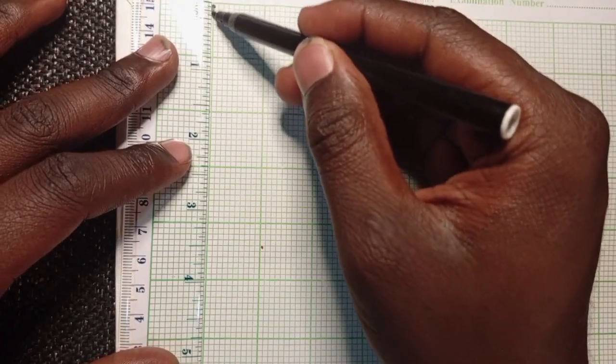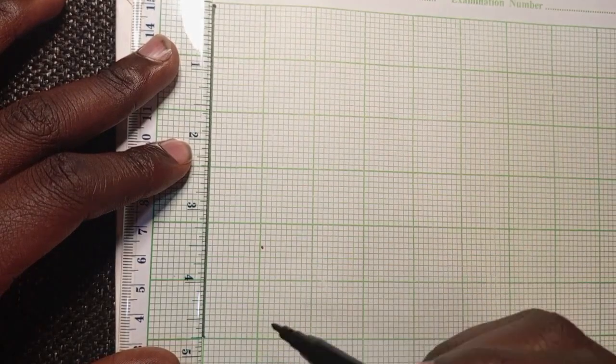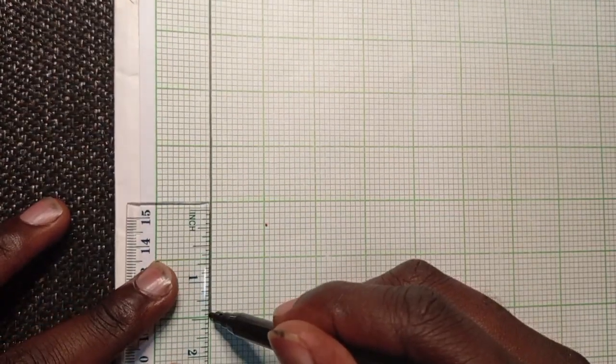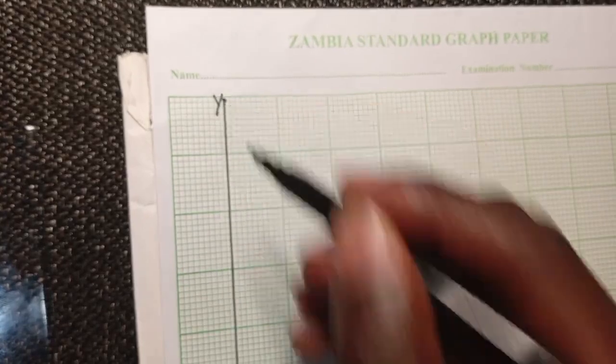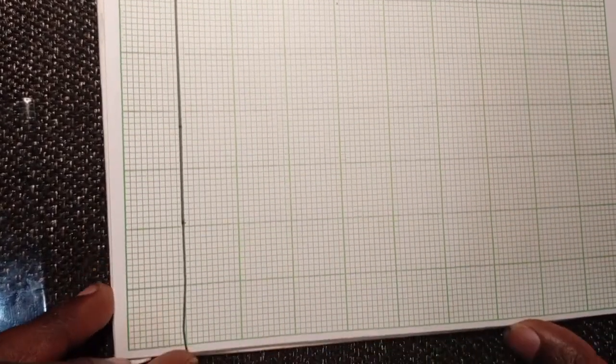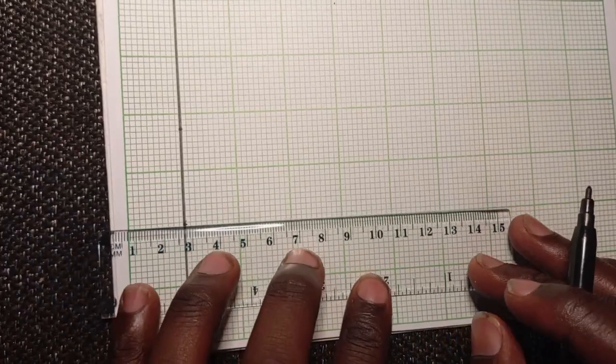So you're going to make a y all the way, and then you can label this one as the y. Then as you go down, just before the two lines, you can make your x here. Remember, we don't need negative numbers here.